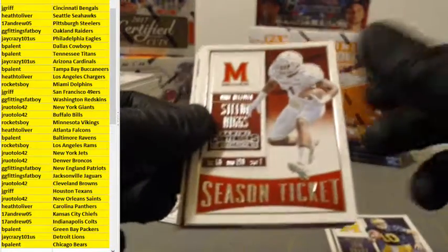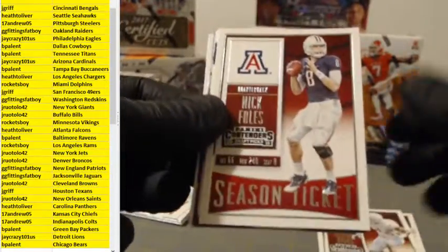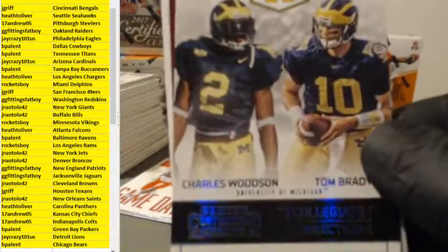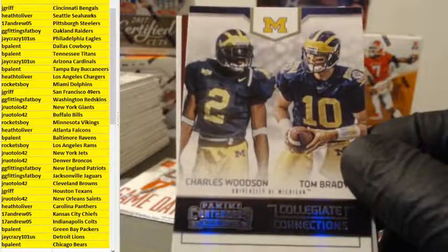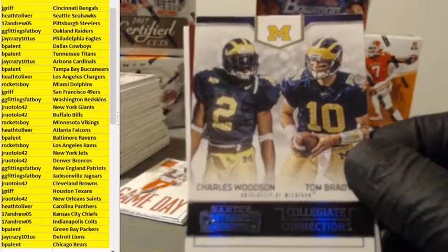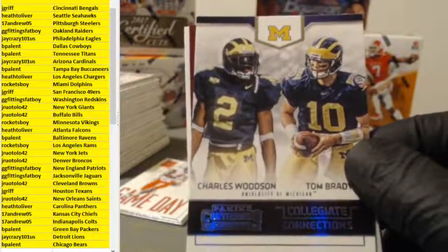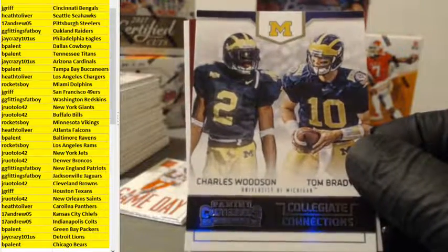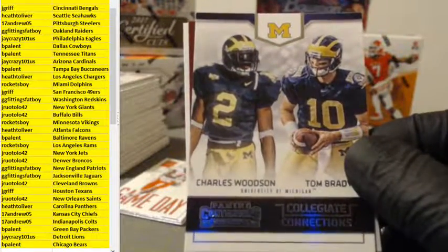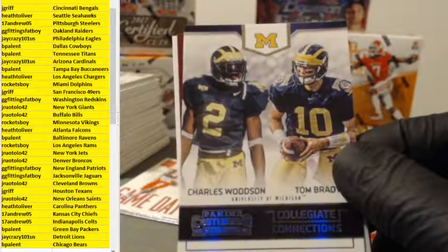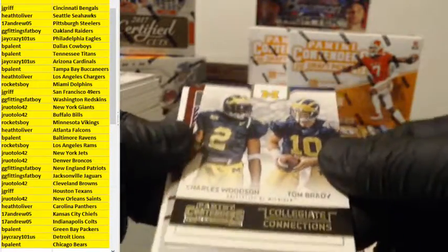Tom Brady, Stephon Diggs, Nick Foles, Collegiate Connections, Charles Woodson, and Tom Brady. Brady, of course, is Patriots. I believe Charles Woodson is Packers. So that would be who had Patriots. GG Fittings had Patriots and Packers. Palette. So we'll random that one.